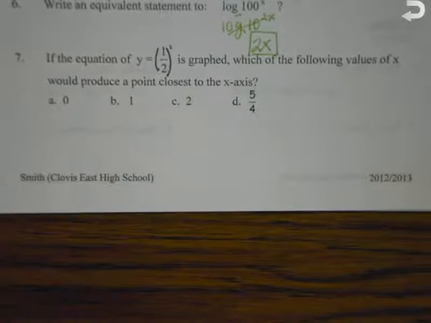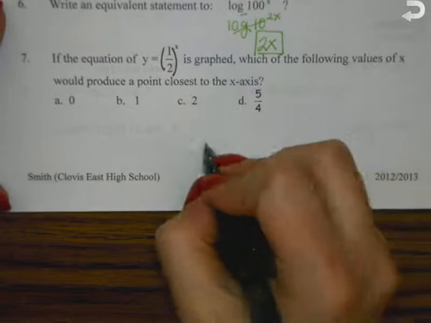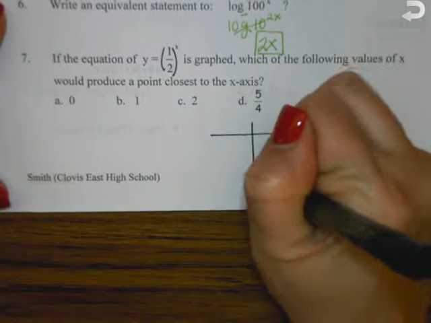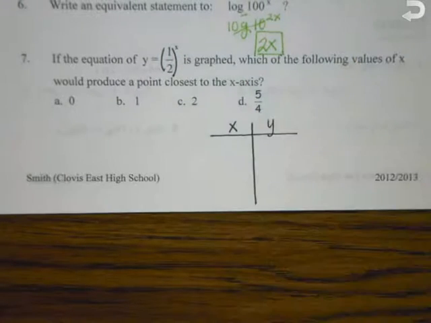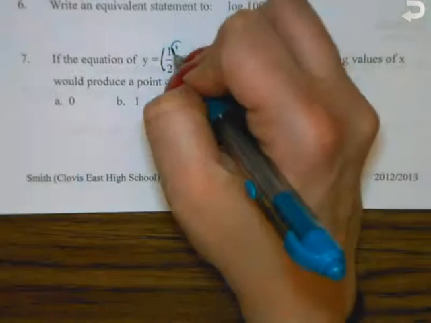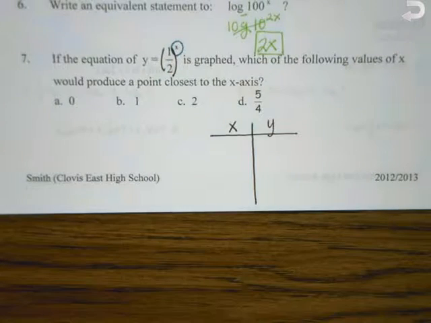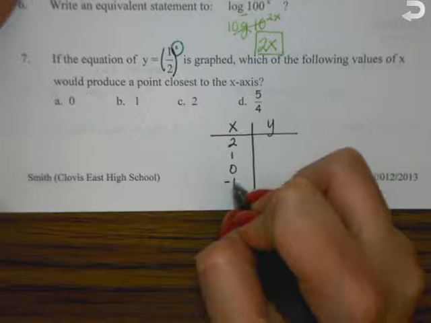Okay, so whenever we have an exponential that we're trying to graph, the first thing we always do is we make a t-chart. And I'm always going to plug in those same numbers, 2, 1, 0, -1, -2. In this case, where am I plugging them in? For x or for y? For x. How do you know? Because that's your exponent. So this is 2, 1, 0, -1, -2.